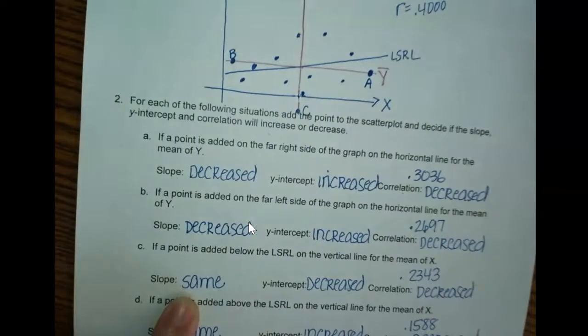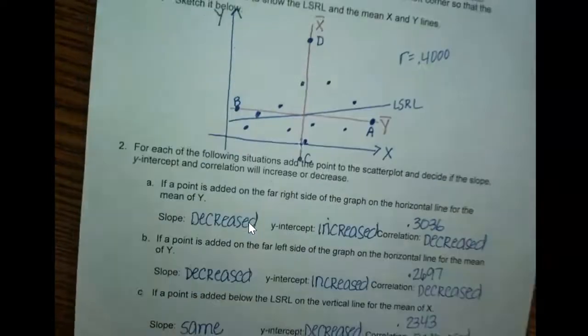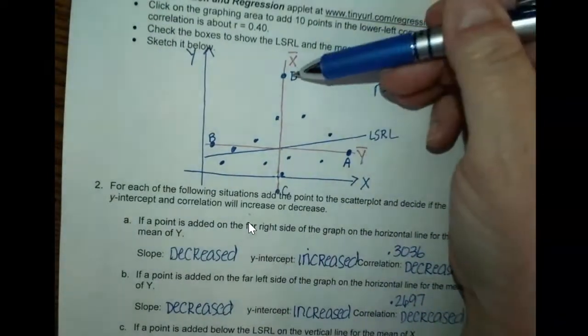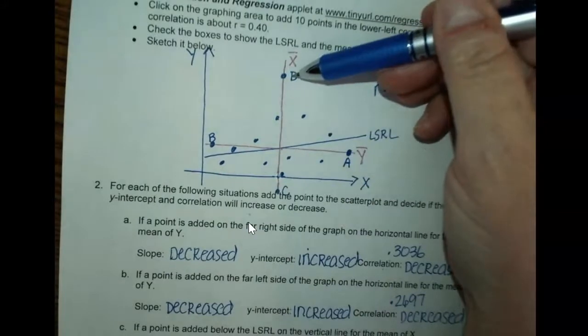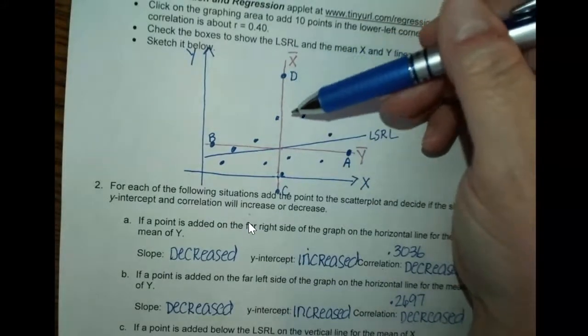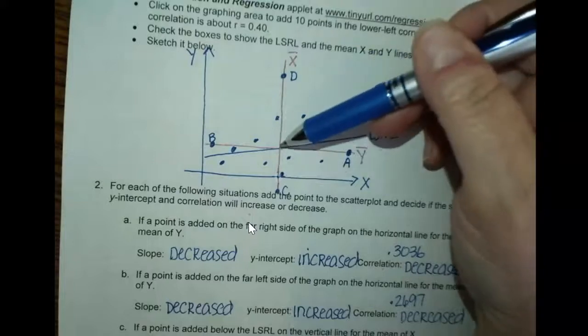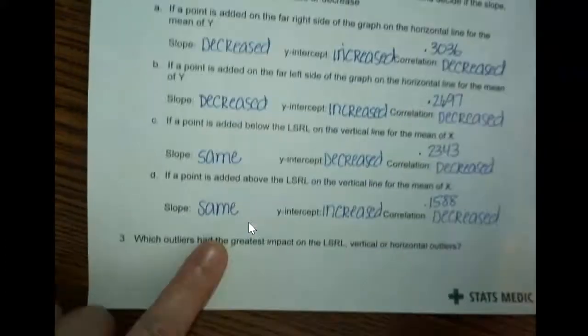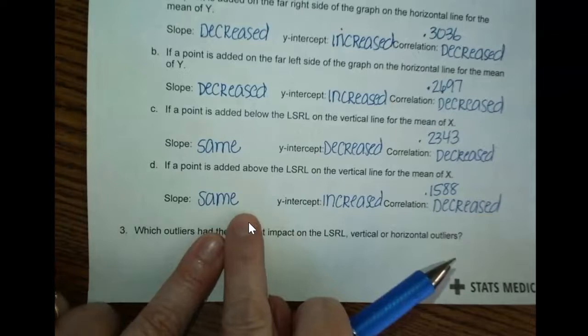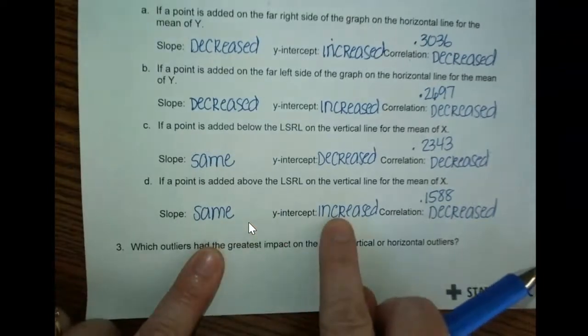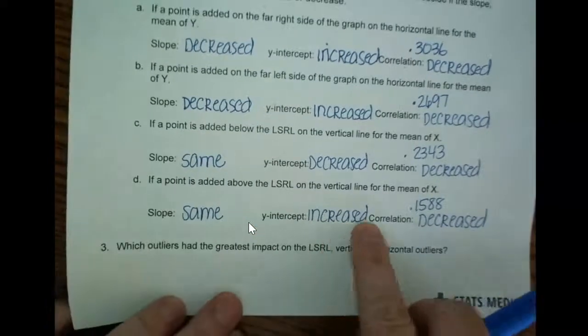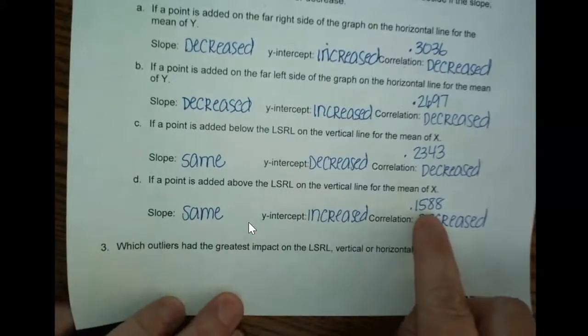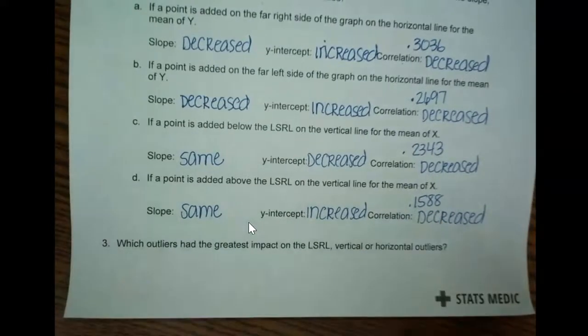And then if we look at D, I put my D dot up here on the line for X bar. Okay, so D has a similar effect that C did. It moved the whole graph up, but my slope stayed the same. But because the whole graph went up, the Y-intercept increased, and then my correlation went down to 0.1588, so my correlation decreased. So let's summarize this a little bit to give us some information.